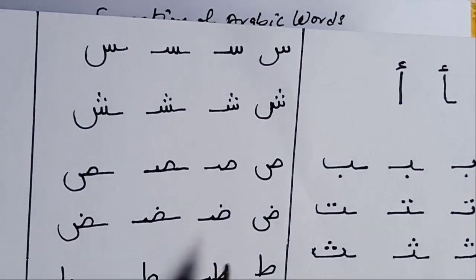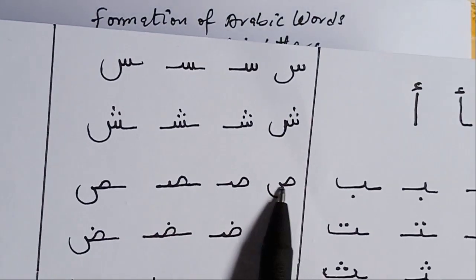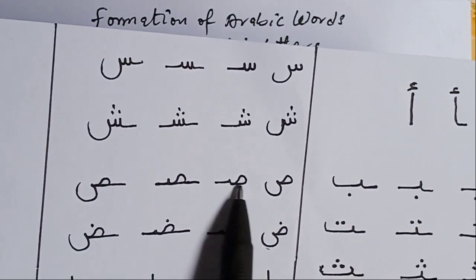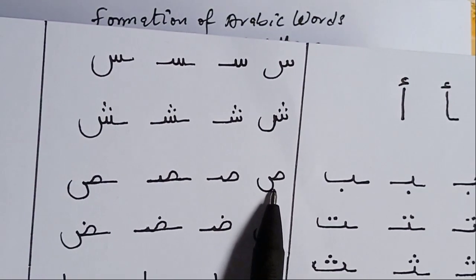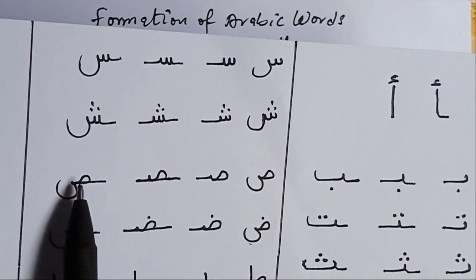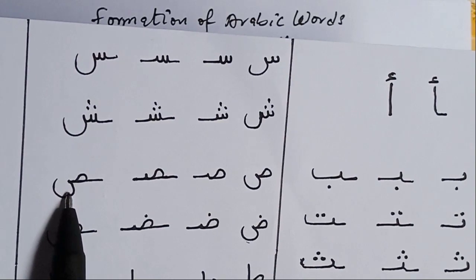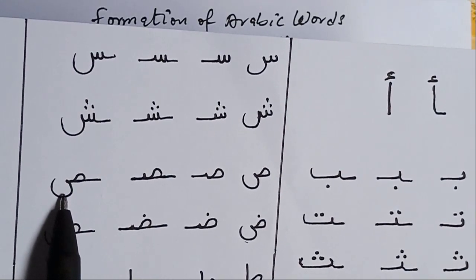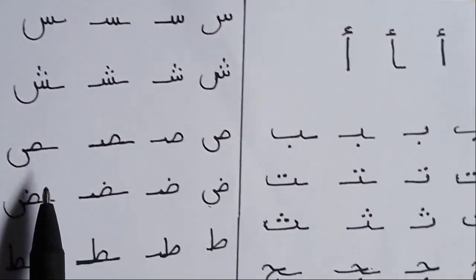Here is the Sad, as you can see, the beginning, the middle, and the end of the word.